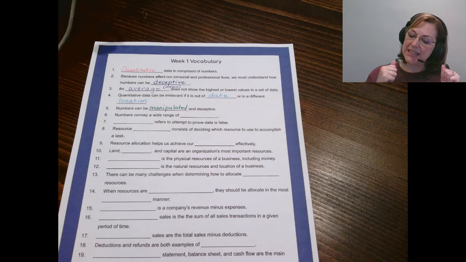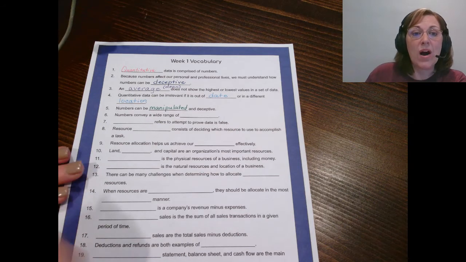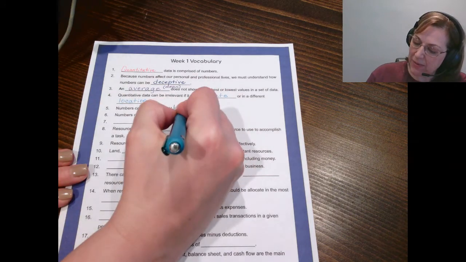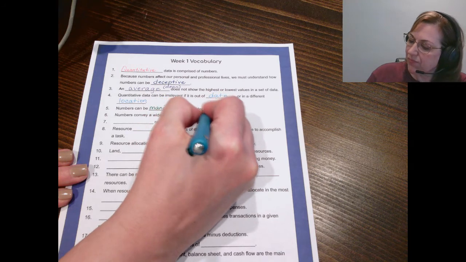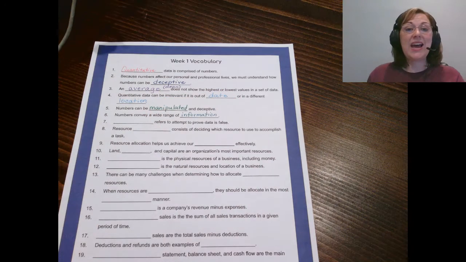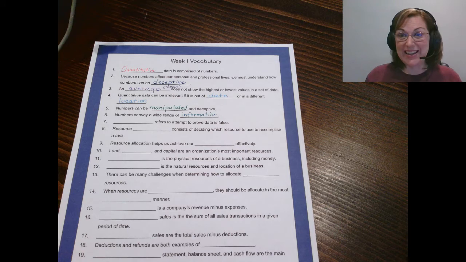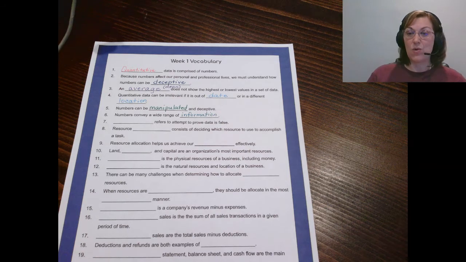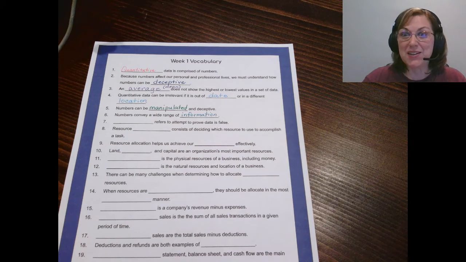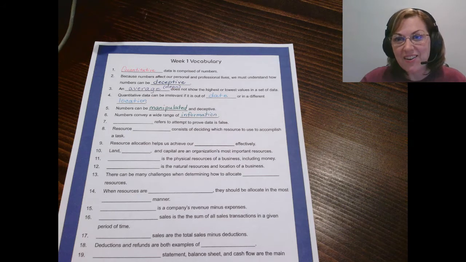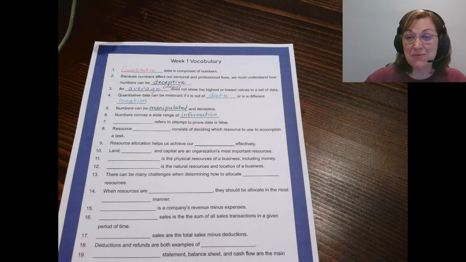All right, let's look then at number 6. Numbers convey a wide range of information. We have numbers that can relate to anything. We have numbers that can relate to age. We have numbers that can relate to the number of cups of coffee a person drinks in a day. Shout out to the coffee drinkers, right? Numbers can relay a lot of different information.